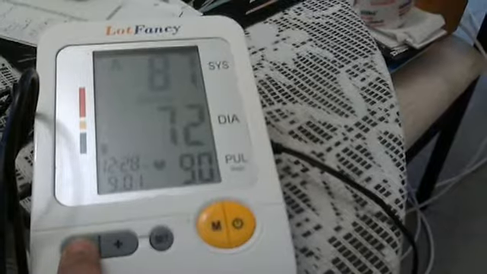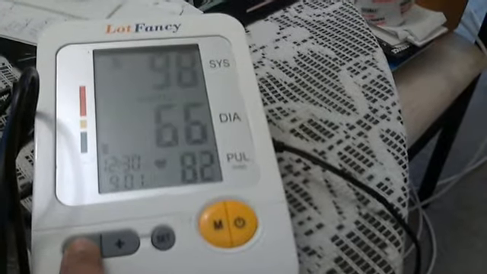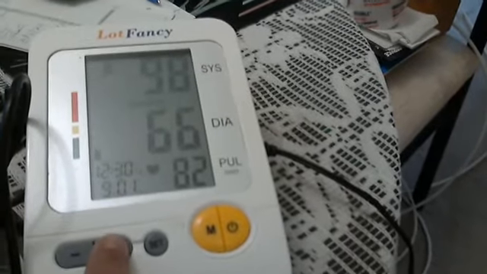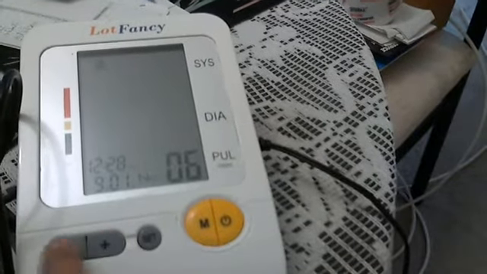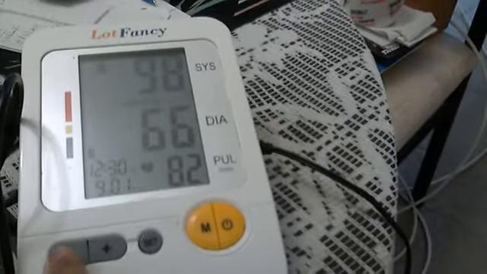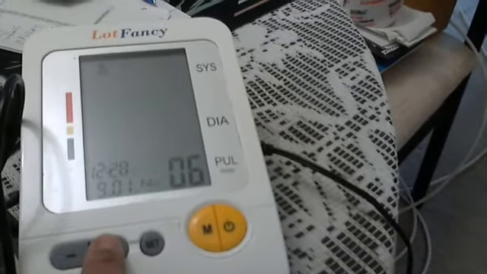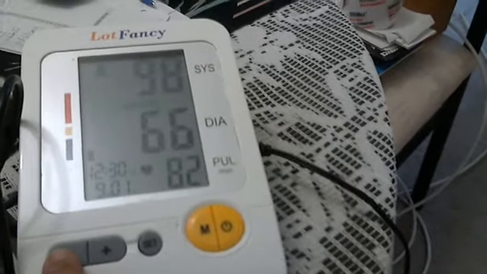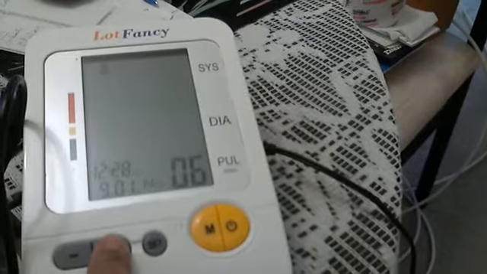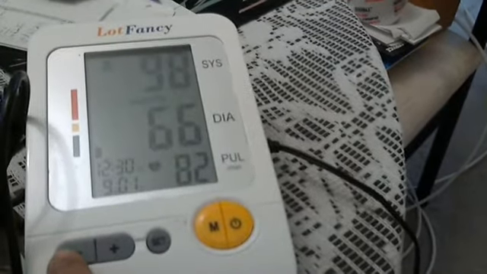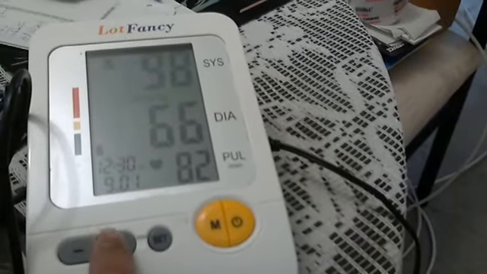And I was wearing the monitor on my body. 12:28, 12:30, drop there. It's 87 over 72, and then 98/66.